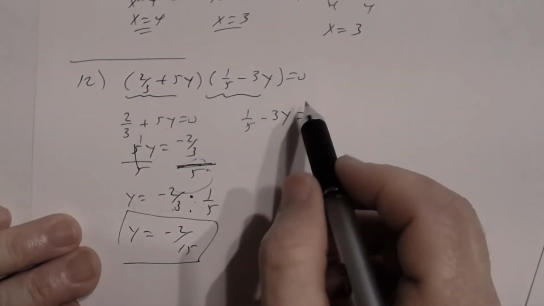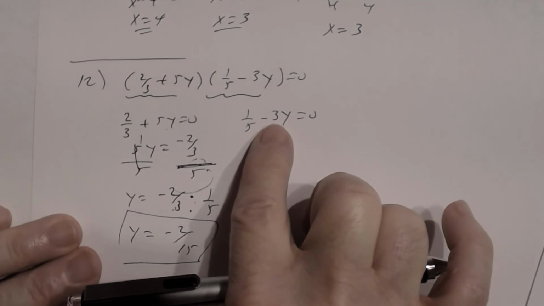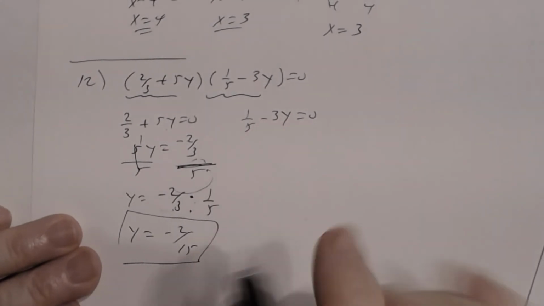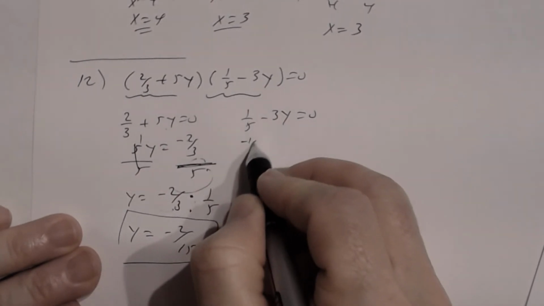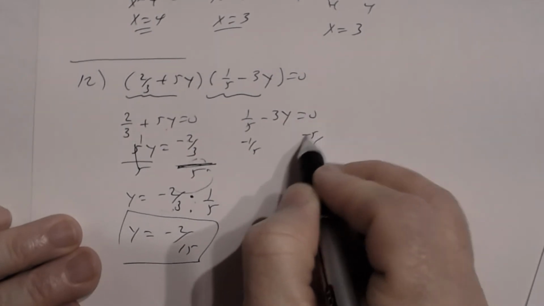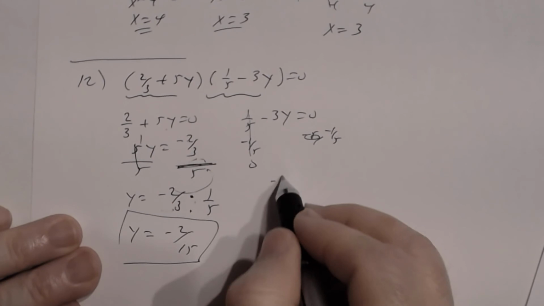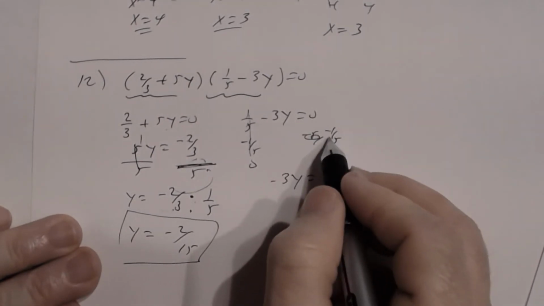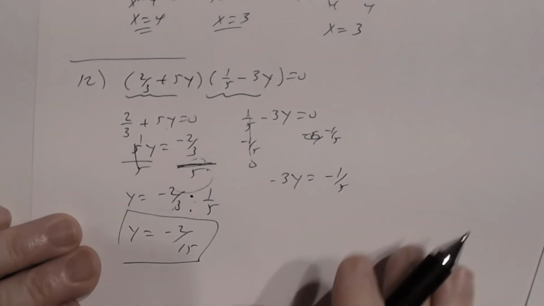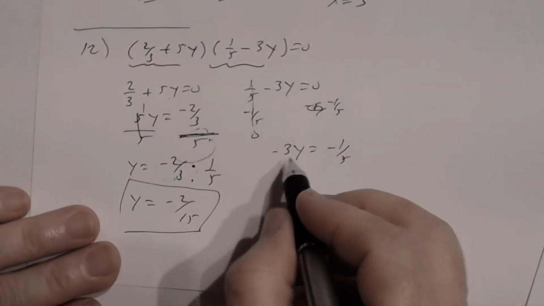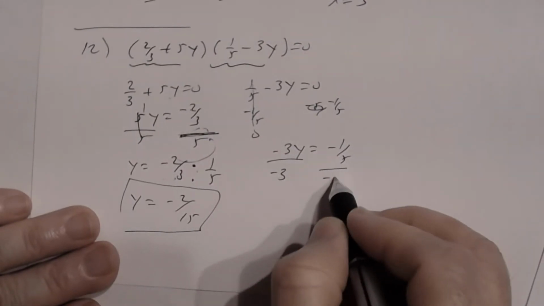Over here, I'm going to keep negative 3y on this side just to remind you about something. If you subtract 1/5 from both sides, this is 0, I get negative 3y equals negative 1/5, right? So to get y by itself, I have to divide both sides by negative 3.